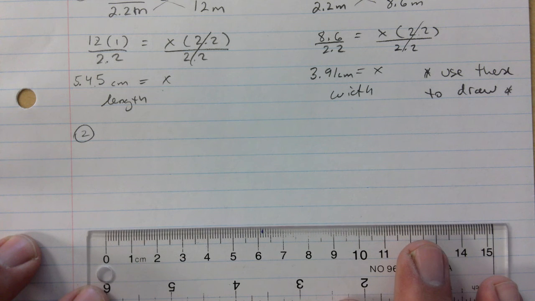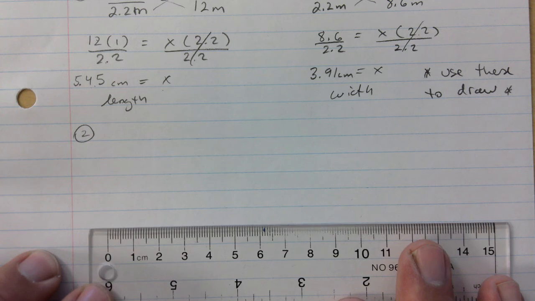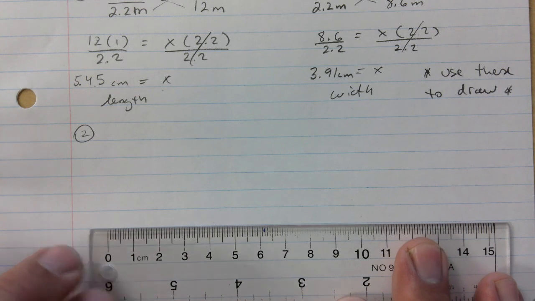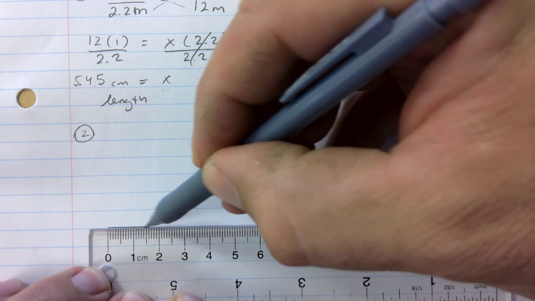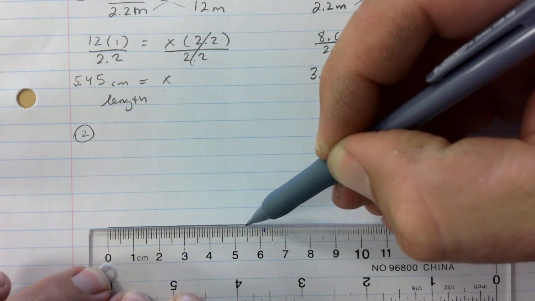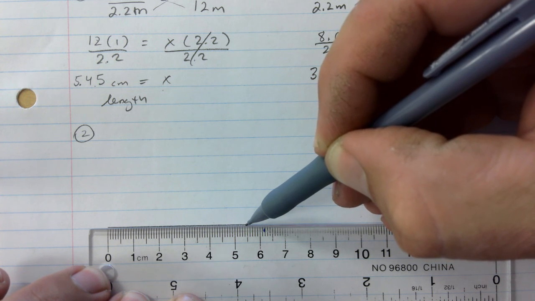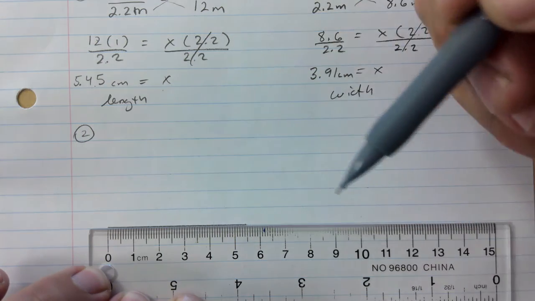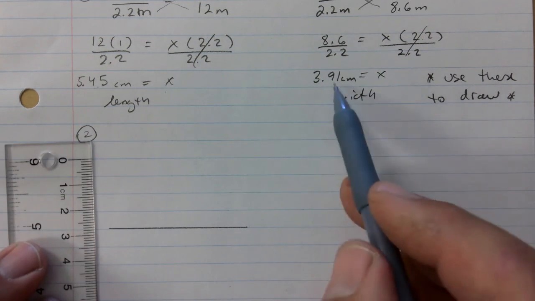So you have to make sure you have enough room, right? So if I start here, 5.45 is almost, you start here. And again, I'm not going to split hairs over this. Like if you're too close to 5.5, not a big deal, right? And then this is 3.91.